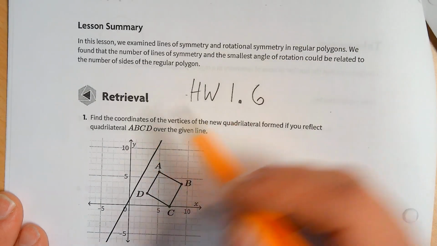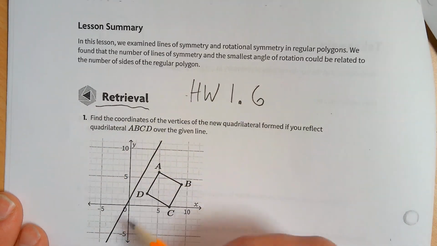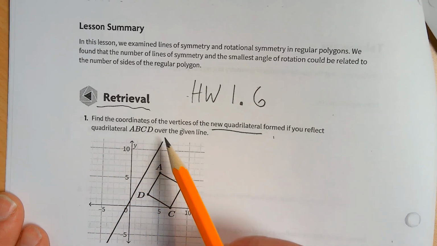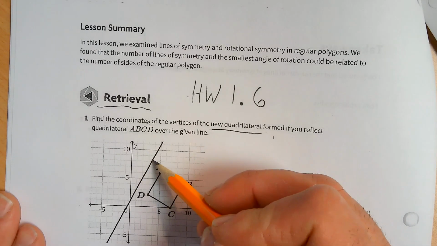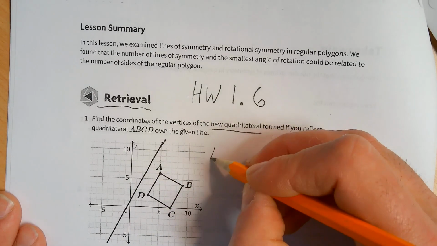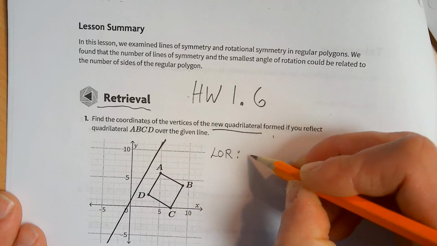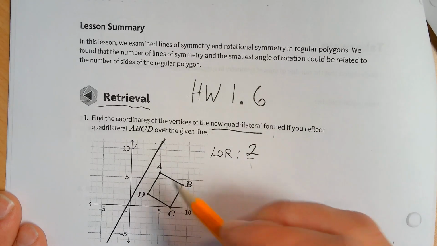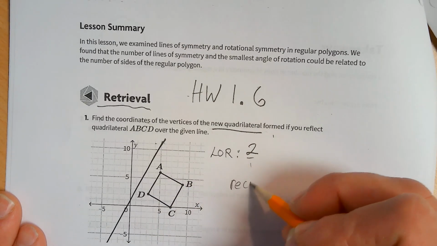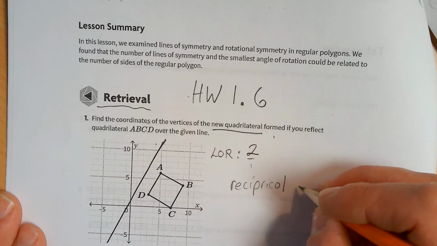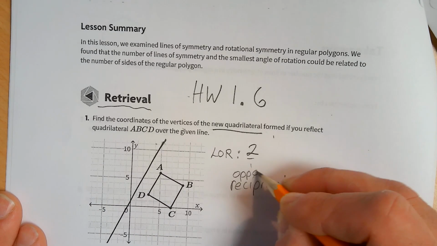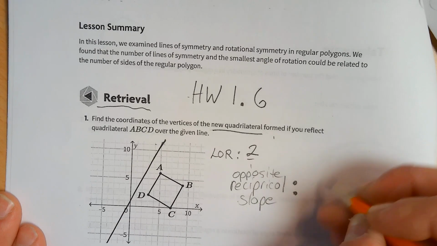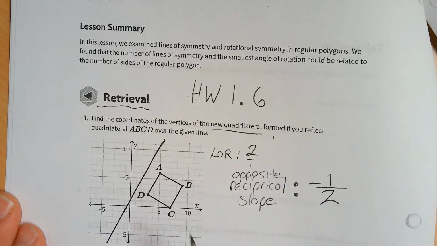1.6. We're starting the retrieval of 1.6. Find the coordinates of the vertices of the new quadrilateral formed if you reflect quadrilateral ABCD over the given line. To do that, we first need to know the slope of the line of reflection. The line of reflection has a slope of up 2 over 1. Slope of 2, basically. Now, we get the opposite reciprocal slope, which is the perpendicular slope, which is negative 1/2.